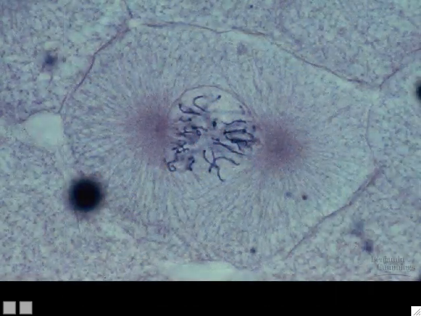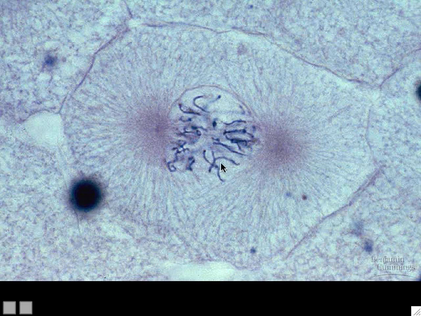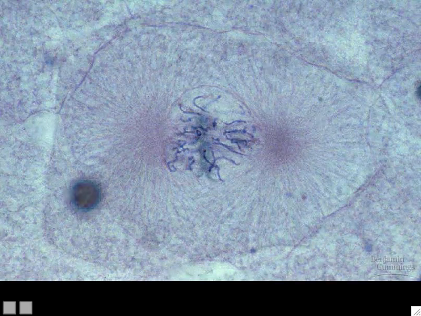But if you saw a cell that looks like this, where you can see the chromosomes of the nucleus as these little tiny thread-like structures, you would know that that cell is about to go through mitosis. As a matter of fact, let's look at some of these parts of mitosis. And so this cell, we can tell, is ready to go through mitosis.